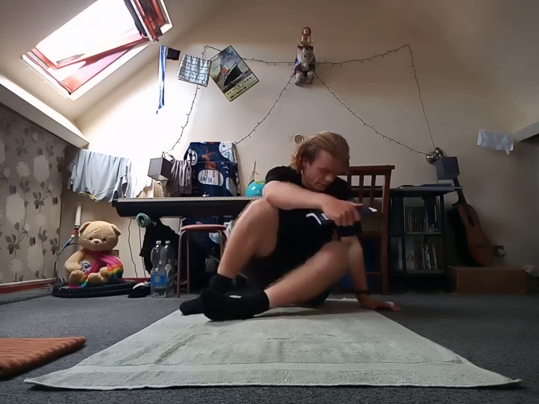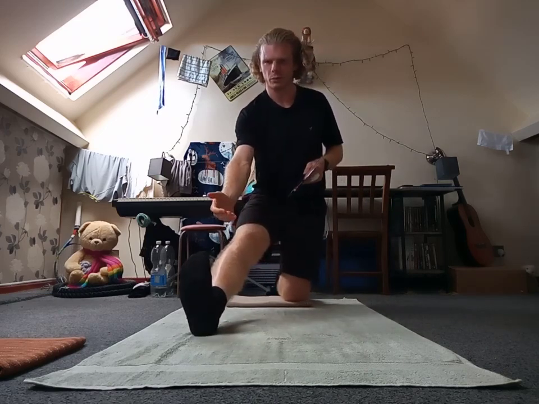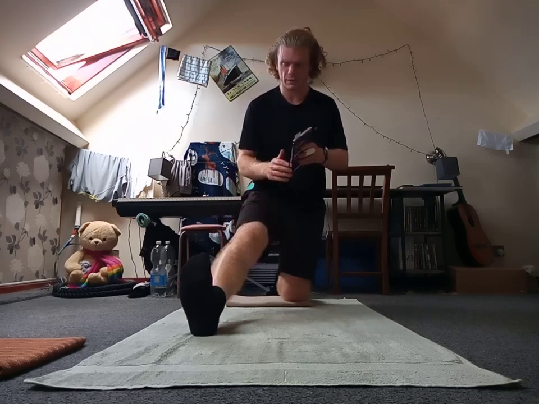So let's start. We are bringing the first exercise, one leg in front, with the heel onto the ground, and we're pulling the toes towards us, and that stretches the leg, and we're also contracting from time to time the quad muscles. So we're starting with contraction of quad muscles.